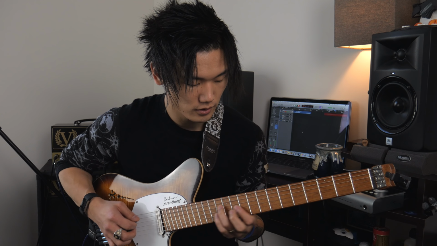Combining these two concepts can give you a lot of versatility in your playing, writing, composition, improv, and so forth. So let's say you're playing over an E minor chord. Instead of just going, you can now go.